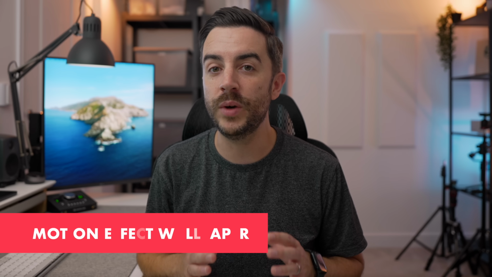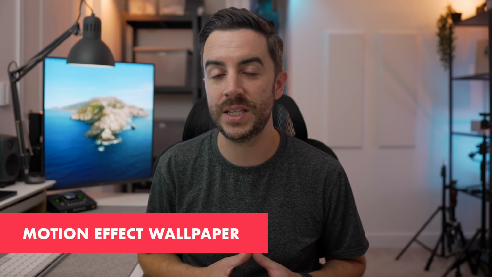A feature that works really well on the iPad in OS 17 is the ability to create a motion wallpaper. This is where you've got your iPad locked and you tap on the screen to access the lock screen and you get this little motion effect for a second before the video freeze frames. It's technically not a video, it's a live photo, so let me show you how you can do this.